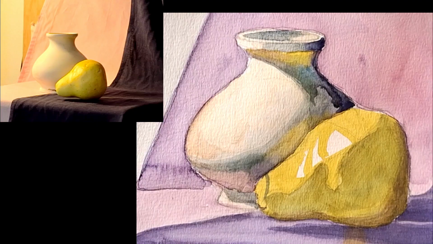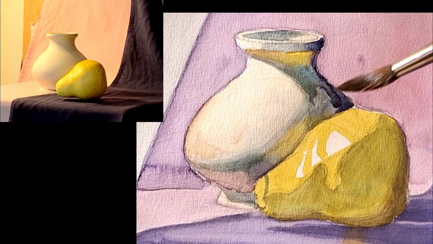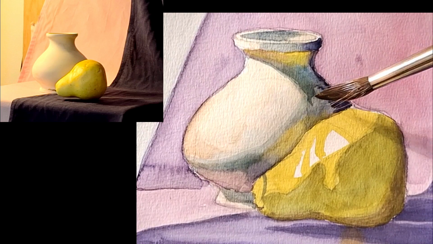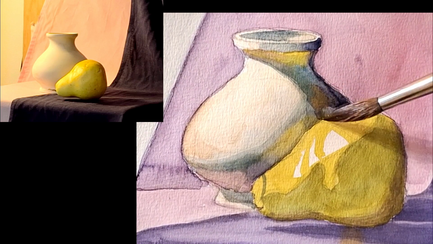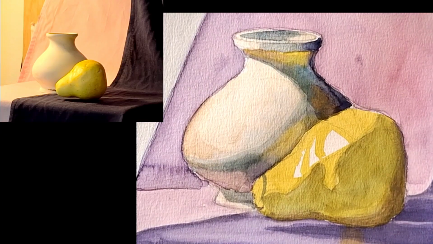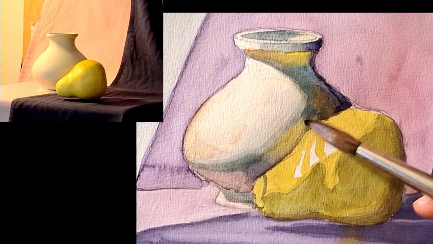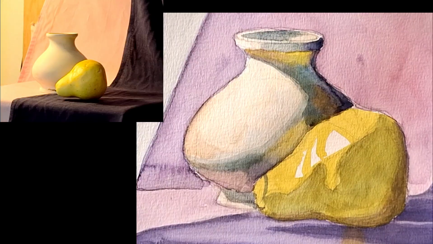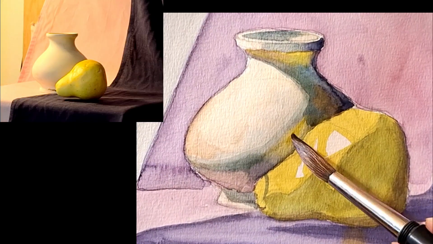So I'm going to grab something warmer. And what I have is Indian yellow and Indian red together. And that makes a kind of warmer color that I already know will work well with all of this. And right in here, it starts to lighten up. Still staying darker, but lightening up. And then it meets that reflection.